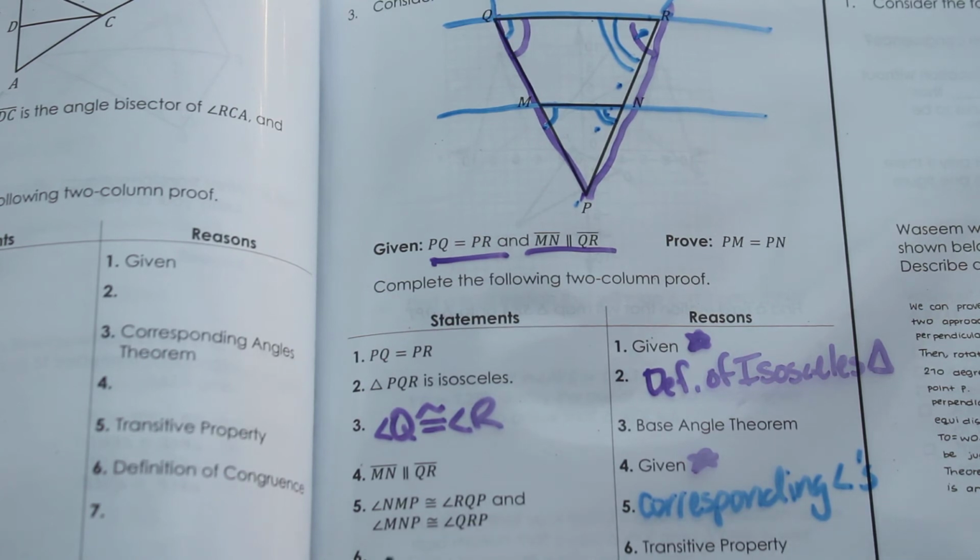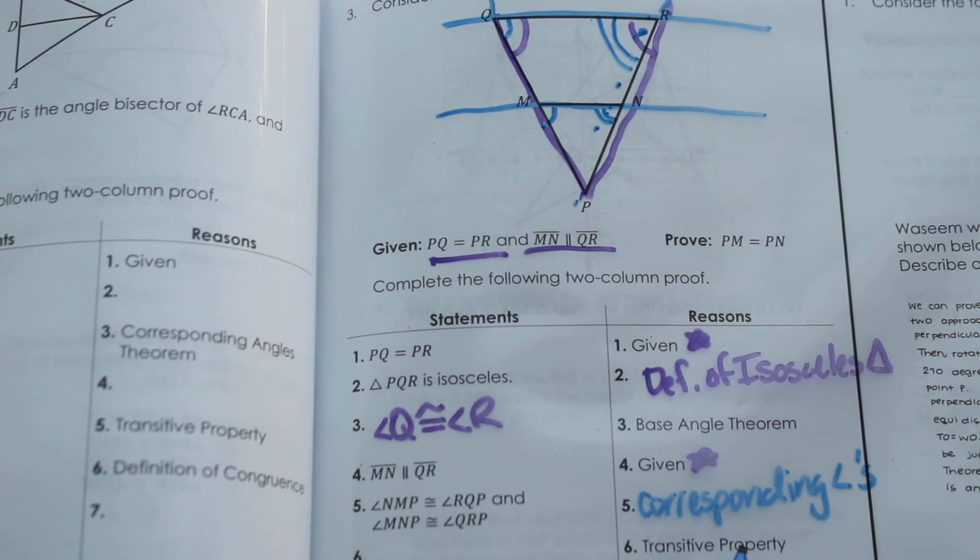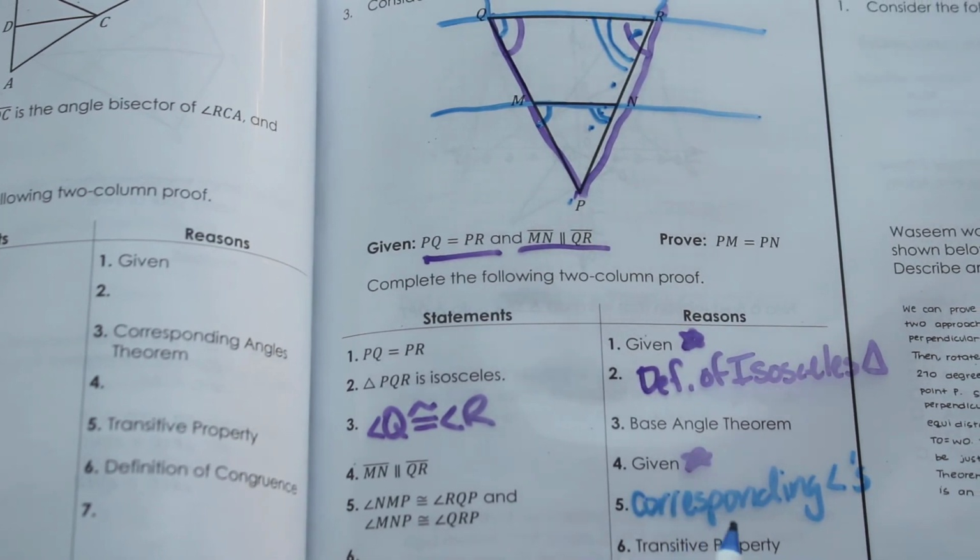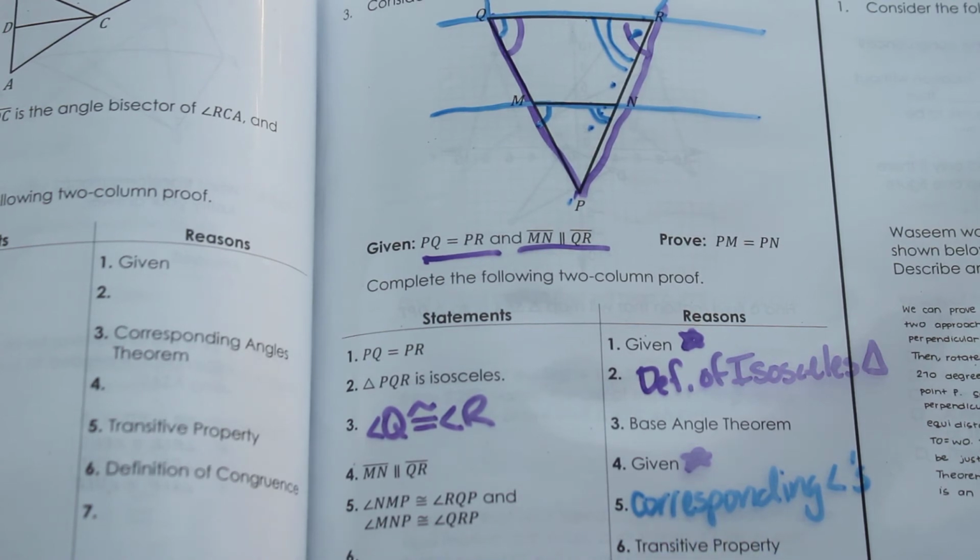So what would use our transitive property? Remember, transitive would say that if we have one thing congruent to another thing, then they're both going to be equal to each other. So let's look at that.